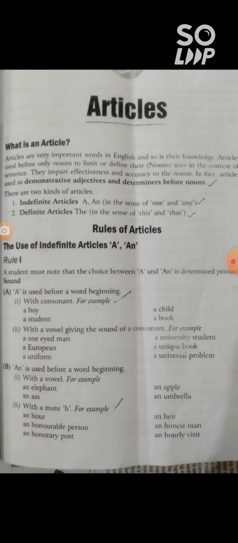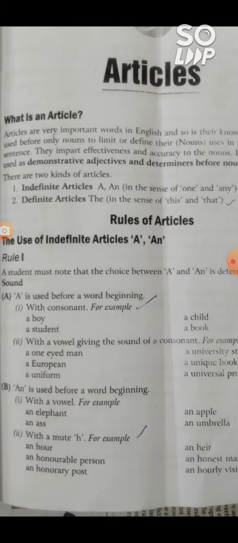Now B, the second rule. Observe that an is used before a word beginning with a vowel sound. When do we use the article an? An is used before a singular countable noun that gives a vowel sound.